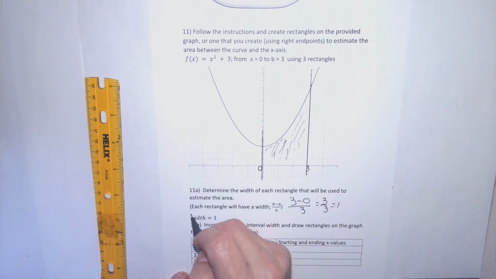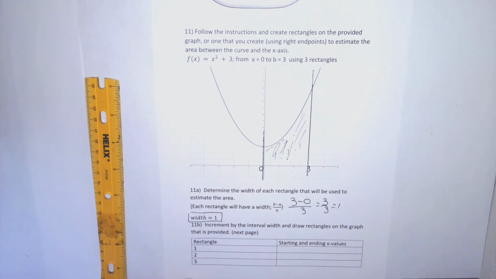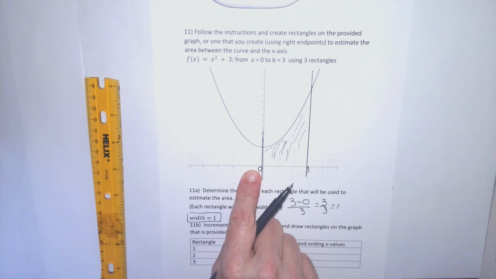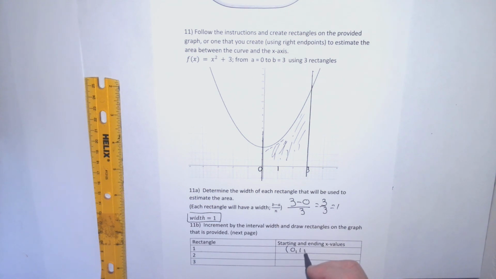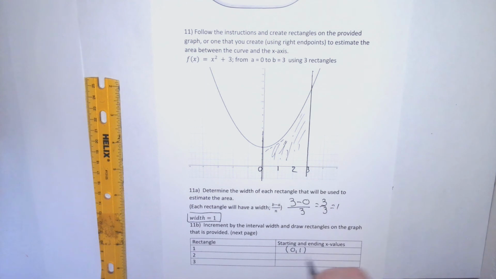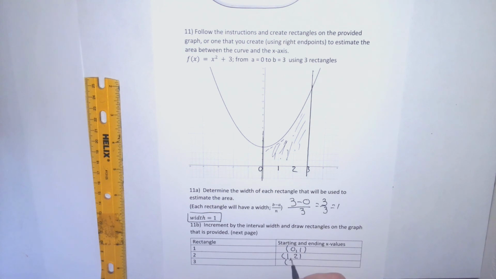The answer to part B, or I guess it's part A now, because I give you the graph, the width of each rectangle needs to be 1. So the first rectangle is going to start at 0. It's going to go 1 over, from 0 to 1. The second rectangle is going to go from 1 to 2. This is probably going off my paper. And my third rectangle is going to go from 2 to 3.